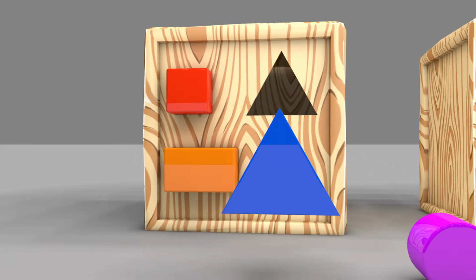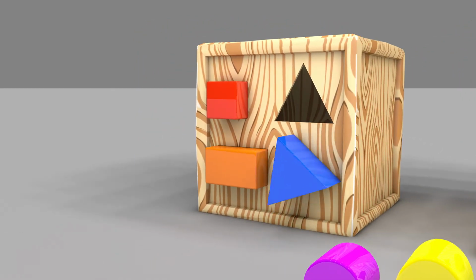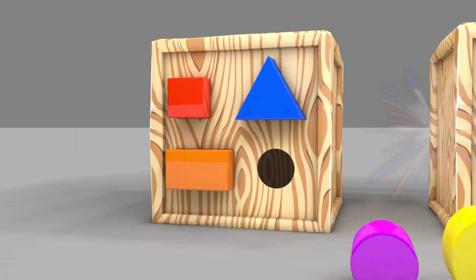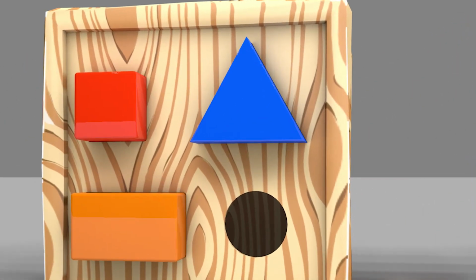Okay. This is a triangle. Oh, sad. We are unable to fit it on board. Let's try again. Wow! It's properly placed on the board. It's a triangle.